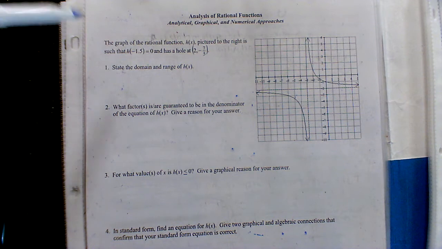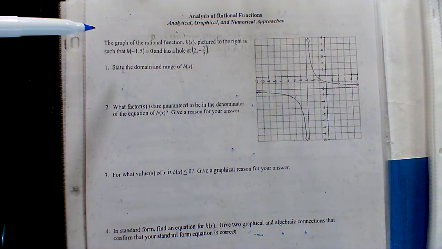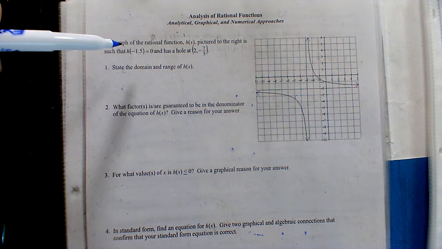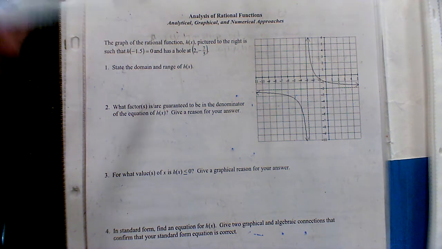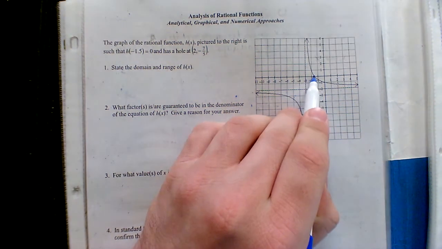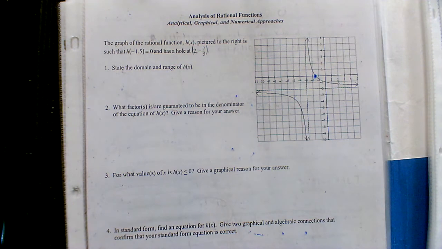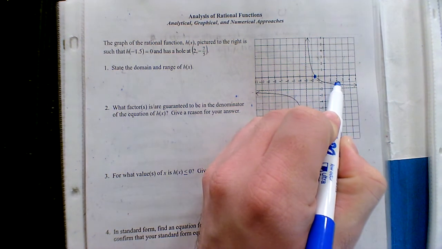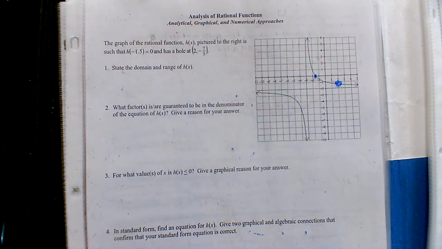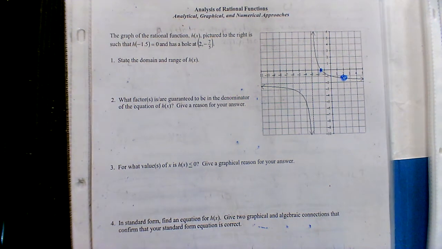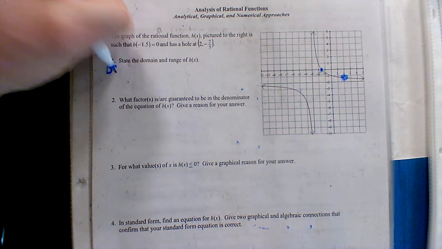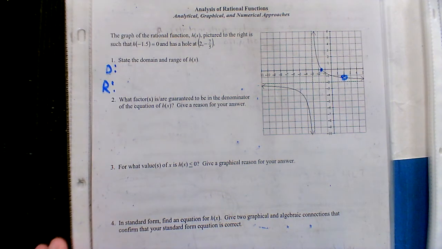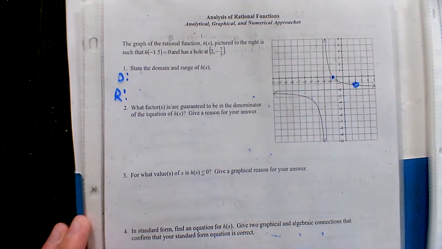So to start off, they said the graph of the rational function pictured to the right, such that h of negative 1.5 equals 0. So they're talking about right here. And there's a hole at (2, negative 7/5). So that's your hole right there. State the domain and range. So simply they want you to look at your x and y values, where they do and do not exist for this function, and find the domain and range.